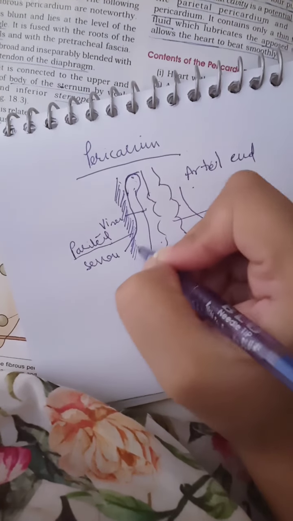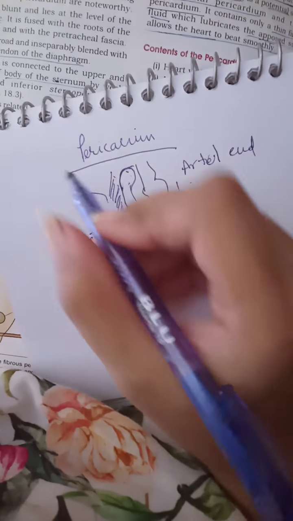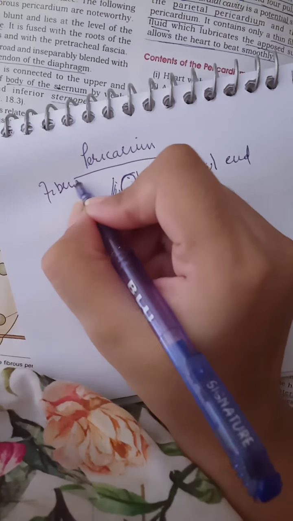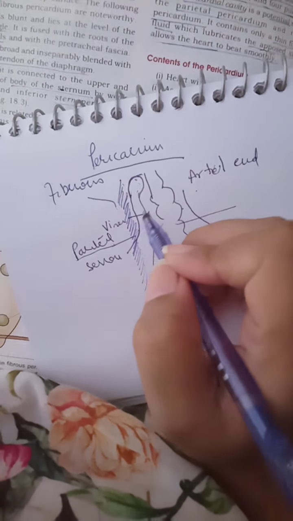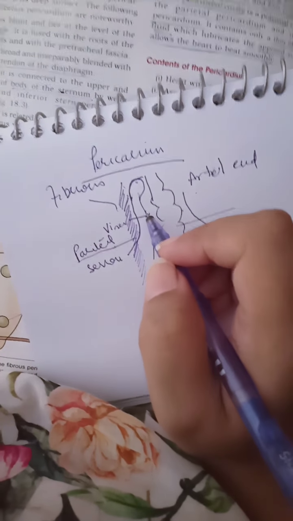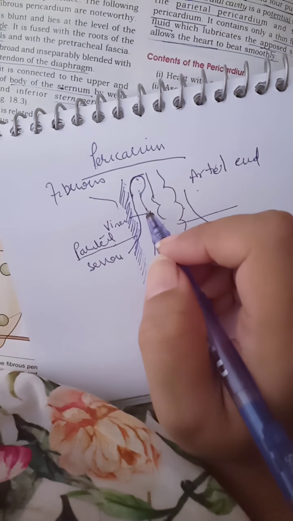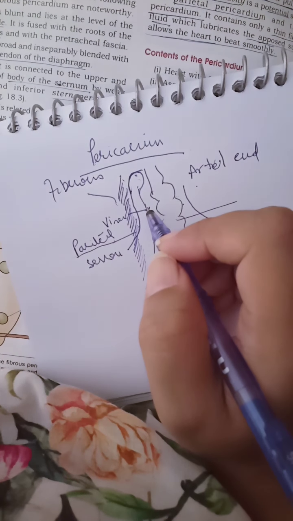Now the difference between them is that the fibrous pericardium is basically meant for supporting the heart in the mediastinum, whereas the serous pericardium is meant for secreting a very important fluid which is called the pericardial fluid.